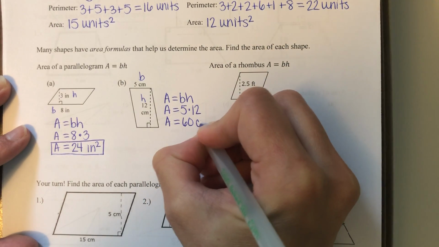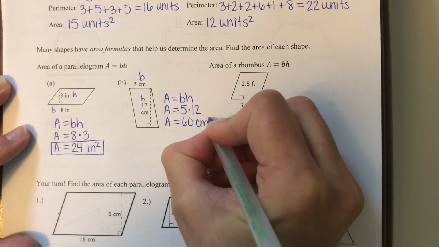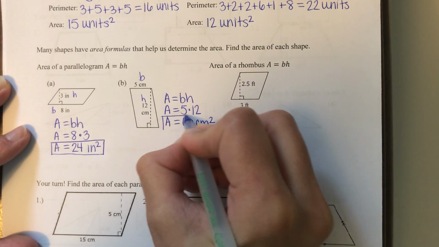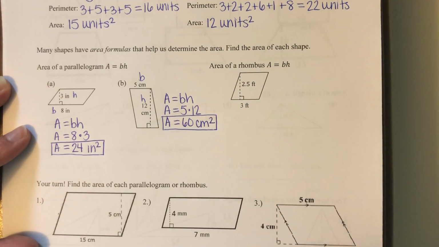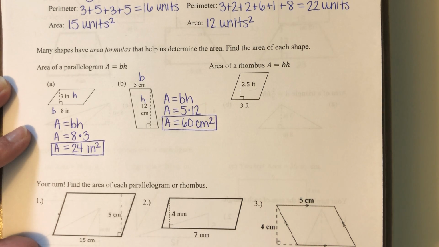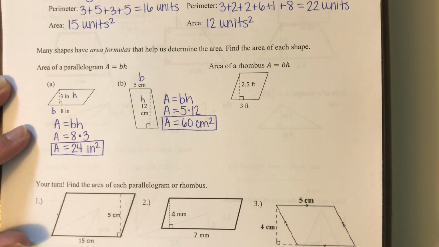The unit given to us is centimeters. Put the squared on there. And there's our answer. I'll do one example of a rhombus with it because a rhombus has the same formula. A rhombus is just a special type of parallelogram, so we can use the same formula.